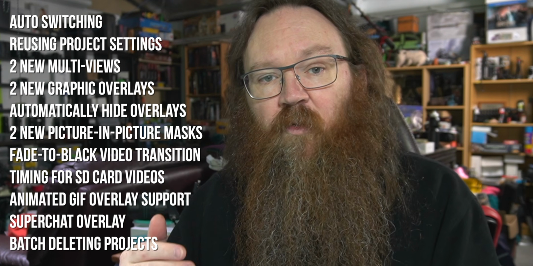There's the ability to auto hide an overlay after a certain amount of time that you can set. That's a really cool feature. There are more shapes for the picture-in-picture overlay. These are the masks used around the picture-in-picture overlay. I'll show you that one as well shortly.